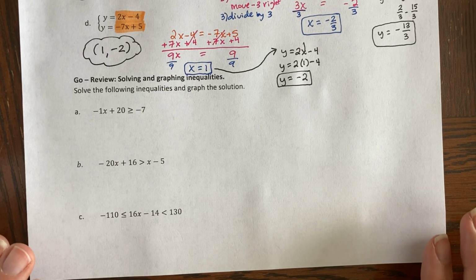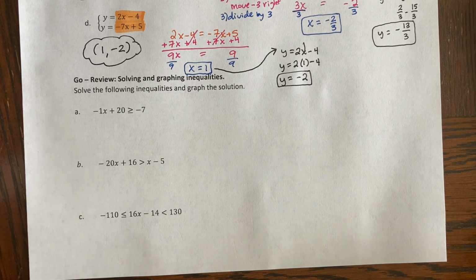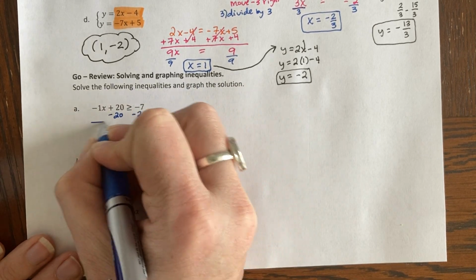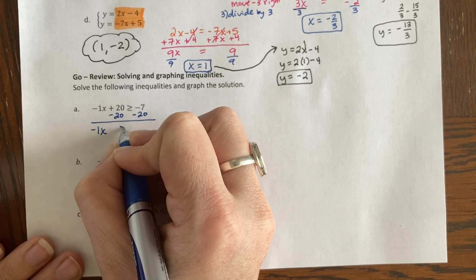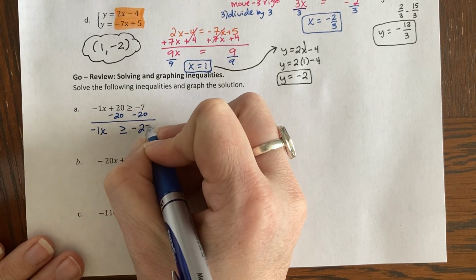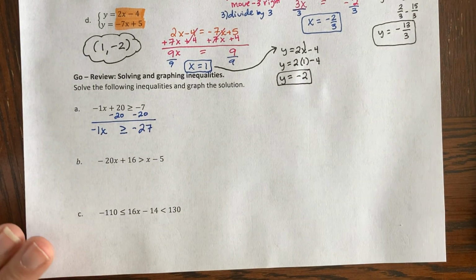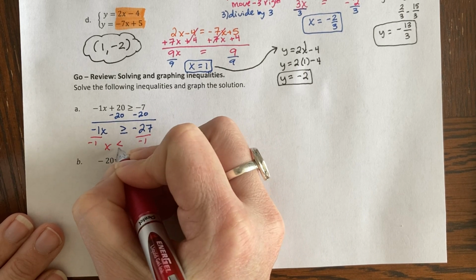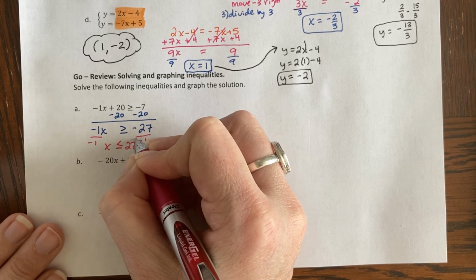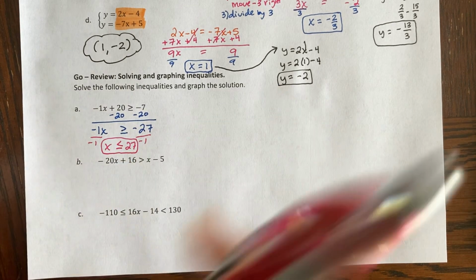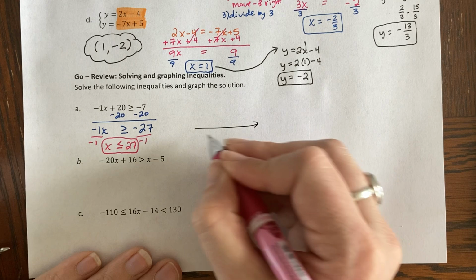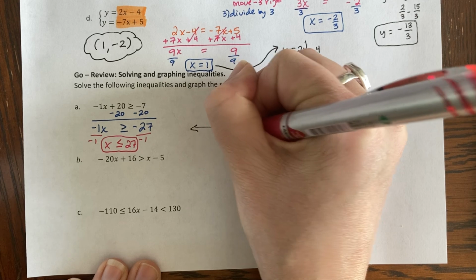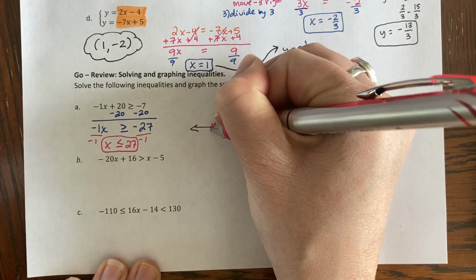Solve and graph inequalities. First, I subtract the 20. That gives me negative 1x is greater or equal to negative 27. I then divide by negative 1, which will flip my sign. There's my solution. When I graph it on a number line, it's a closed dot at the number 27, and I shade to the left.